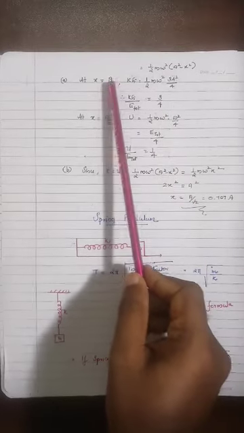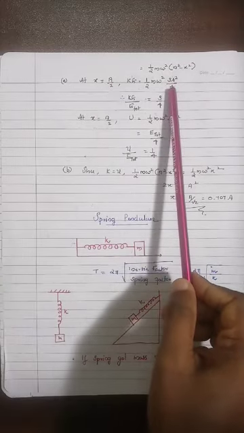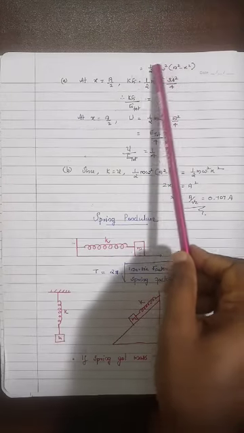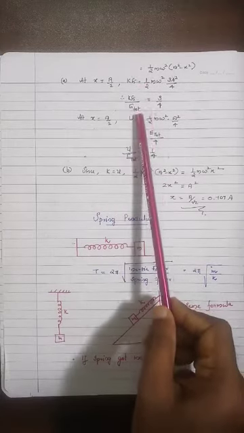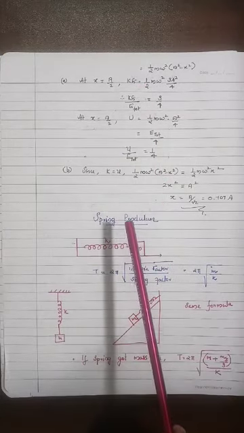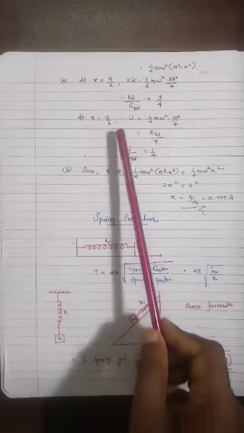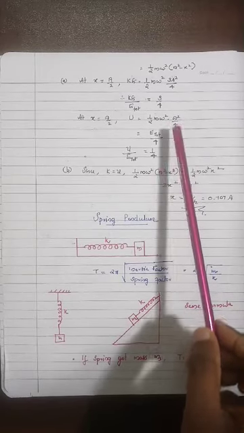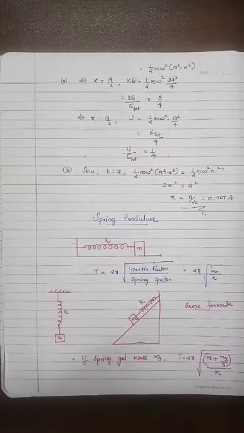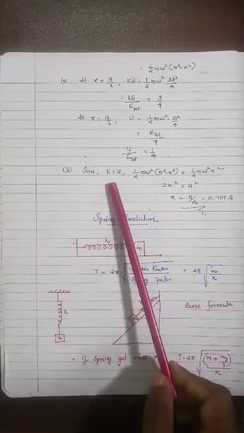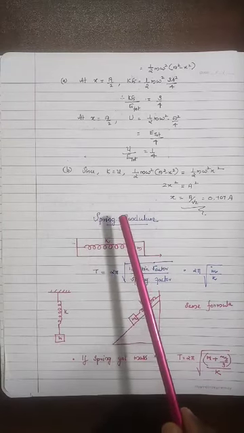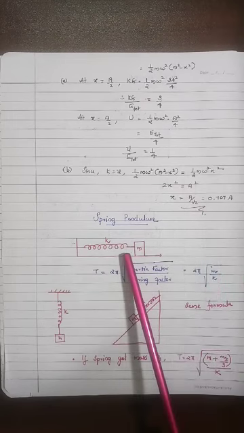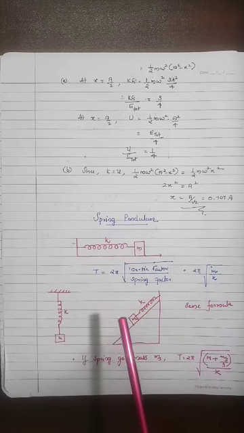So x takes the value a by 2 squared, and a square minus x square takes the value 3 by 4 a square. But we know half m omega square a square is the total energy. So kinetic energy by total energy is equal to 3 by 4. The potential energy at x equal to a by 2 takes the value half m omega square a square by 4. The second question: kinetic energy is equal to potential energy. So half m omega square into a square minus x square equals half m omega square x square. So we get x is equal to a by root 2.